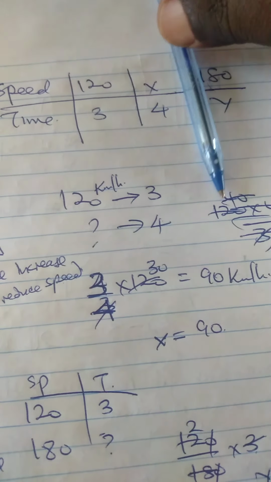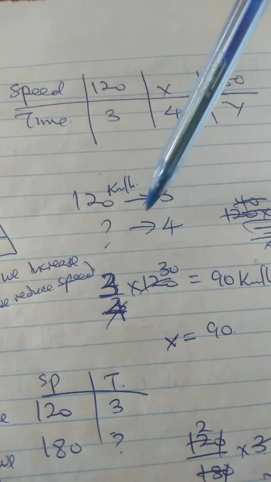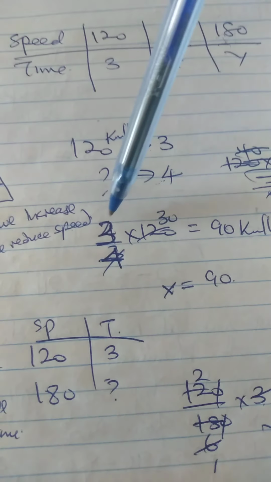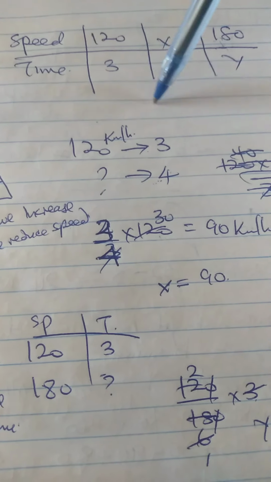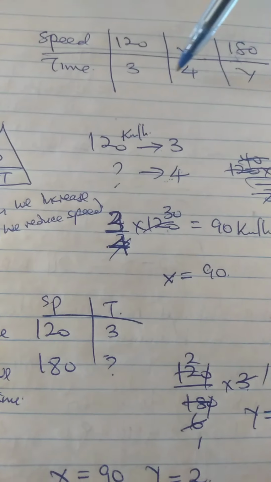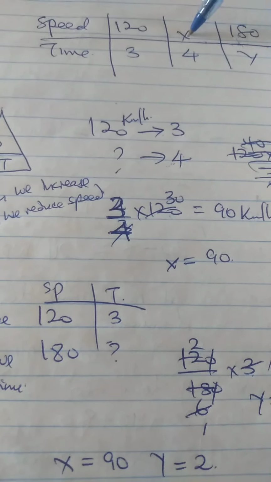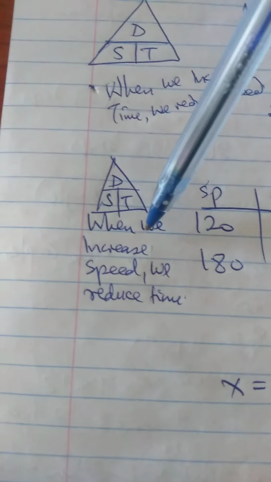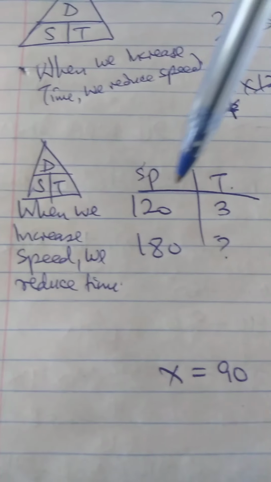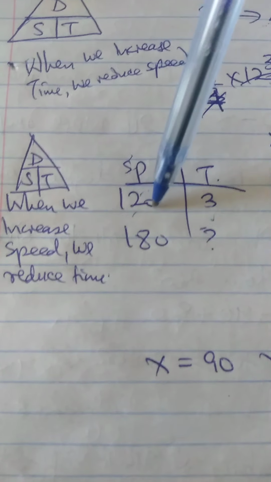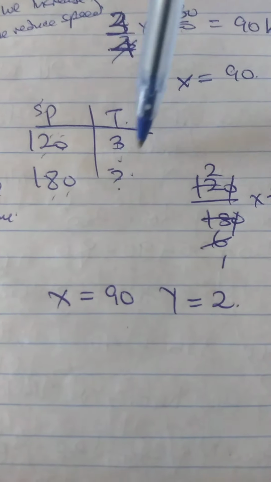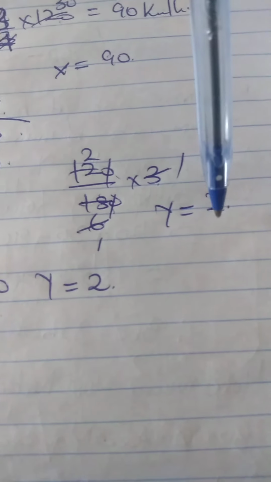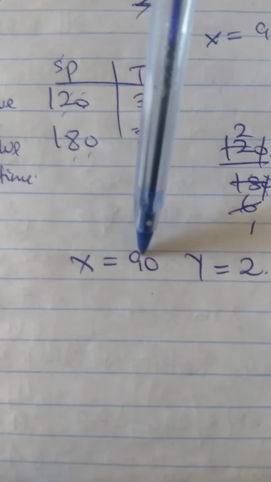So 120 kilometers is taking 3 hours. So what about 4? We do it like this: 3 over 4 times 120. And we therefore get this as 90. So x is 90. What about y? We increase speed, we reduce time. So 120 is 3, 180 is, I don't know. So it's 120 over 180 times 3, which will give us y as 2. So our value of x is 90 and y is 2.